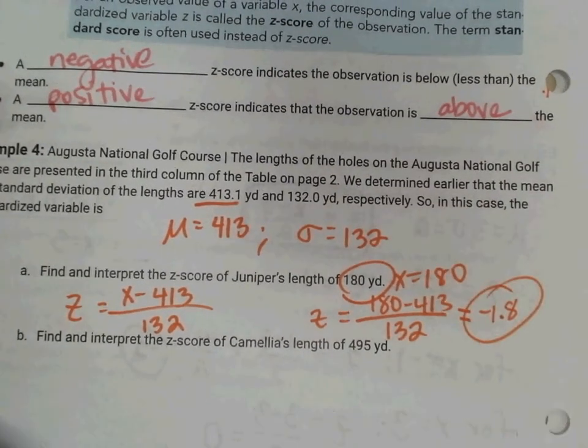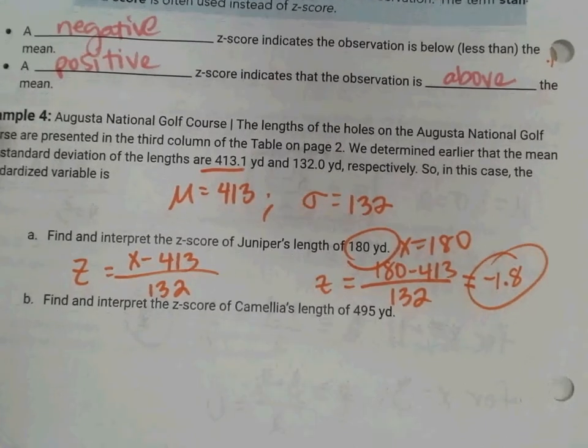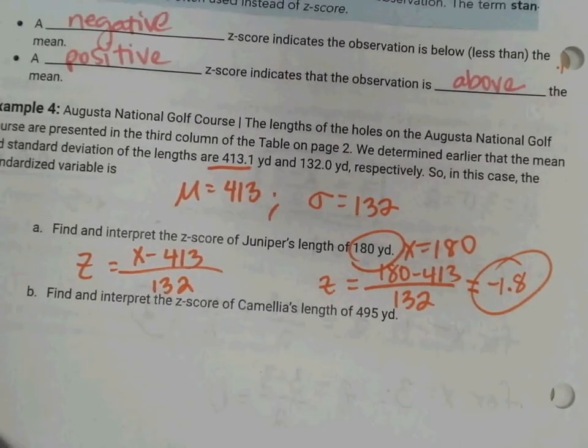I realize it's time, but I'm going to just finish up this last example so everyone has this completed set. And then I will answer all of your questions. We have lots of time this afternoon.